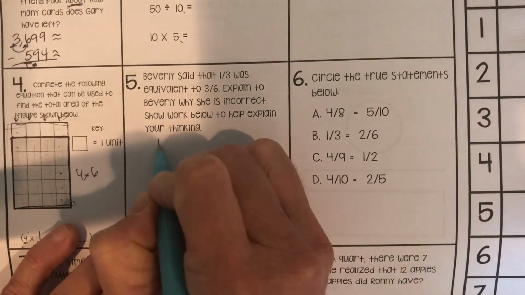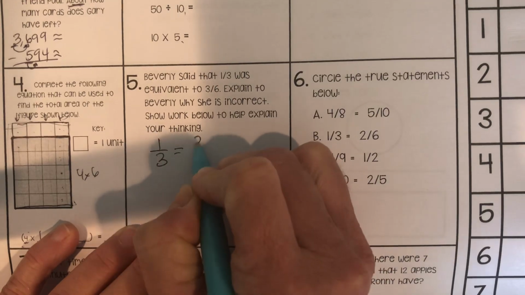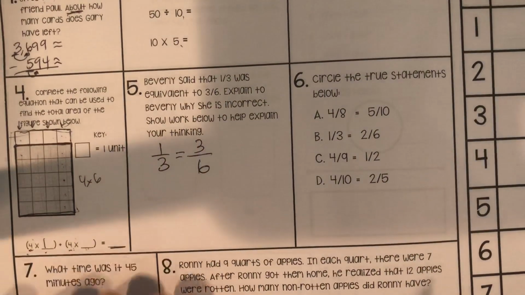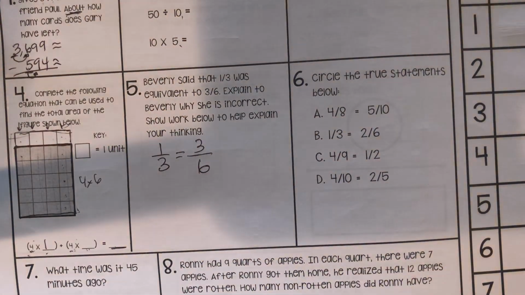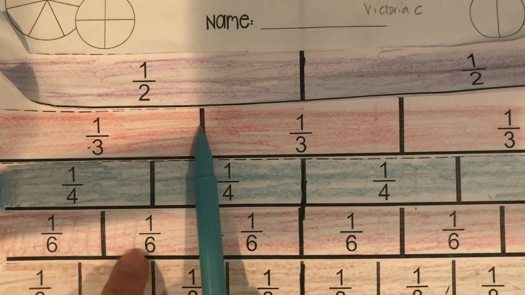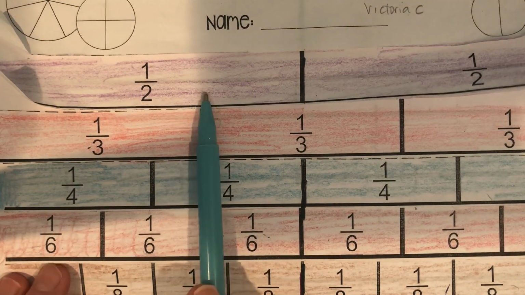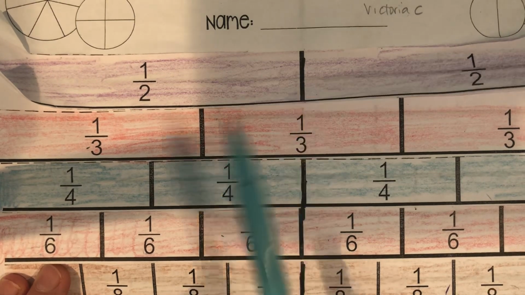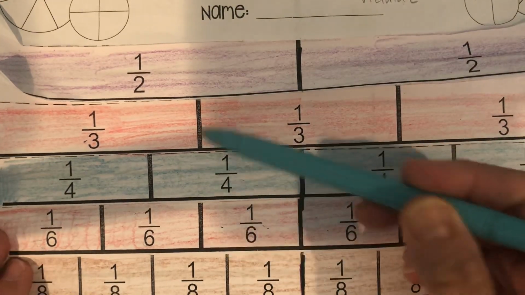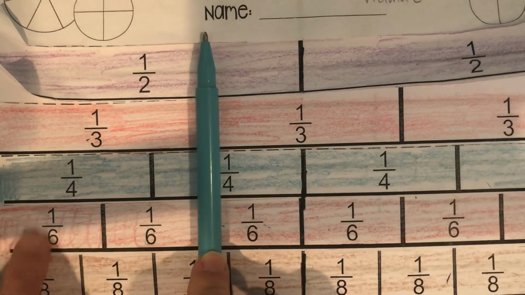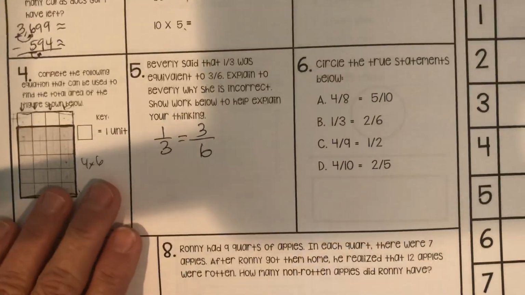Beverly says that 1/3 is equivalent to 3/6. Explain to Beverly why she is incorrect. You can look at your fraction flip book and you can say it's 1/3 compared to 3/6. So 1/3 is here. 3/6 is here. So in order to be equal, it would have to be 2/6, right? 1/3 and 2/6.